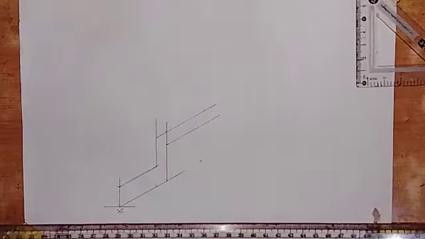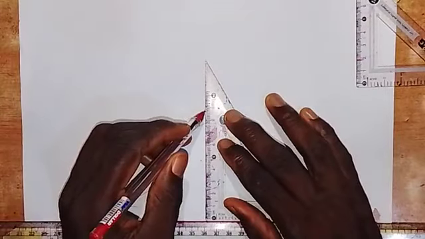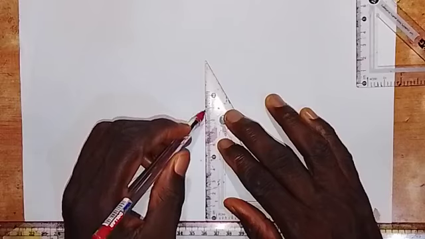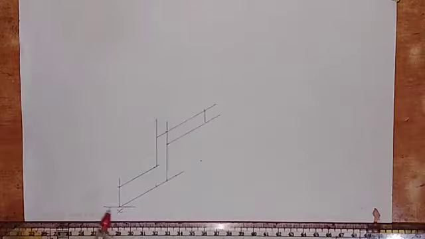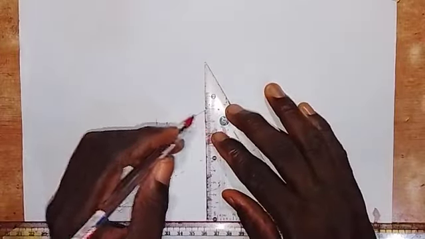All right, so then at this point here, I can draw a vertical line to complete the front elevation, the isometric view of the front elevation. So here we have the isometric view of the front elevation as we have it here.